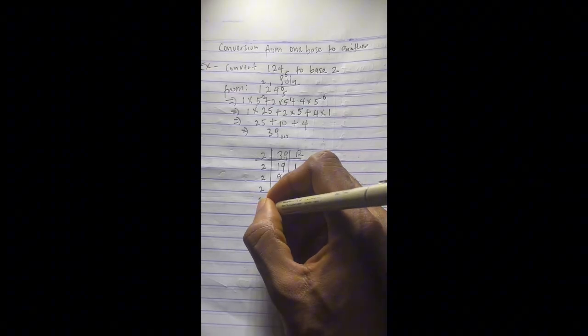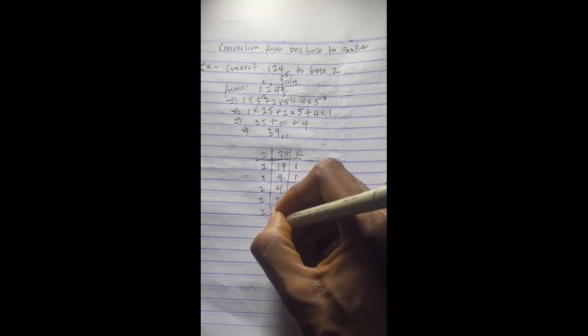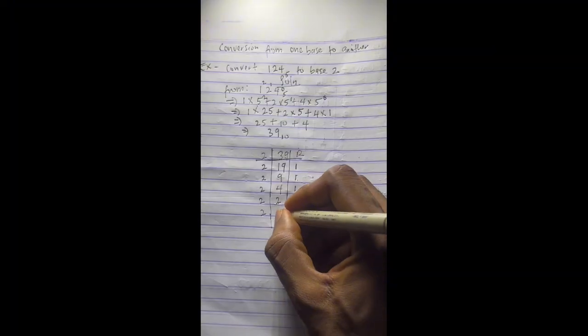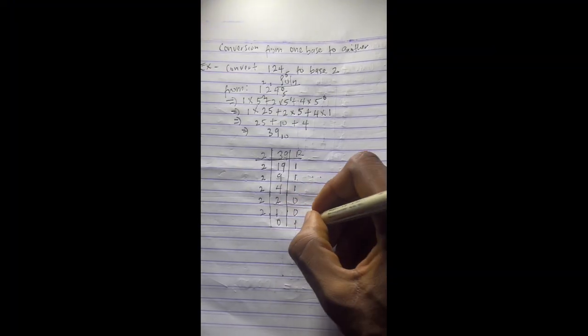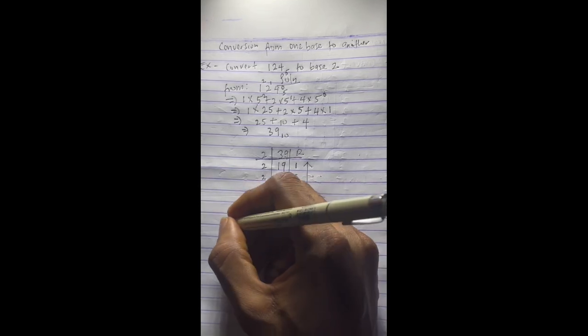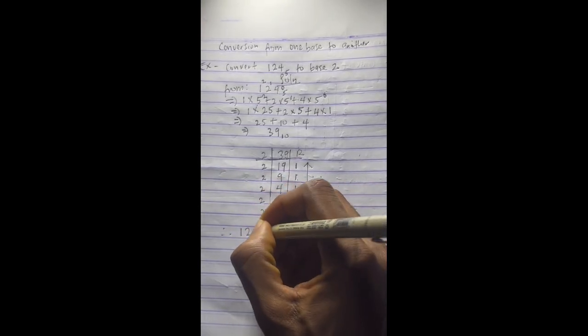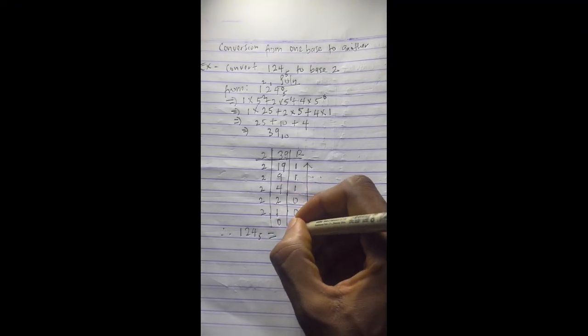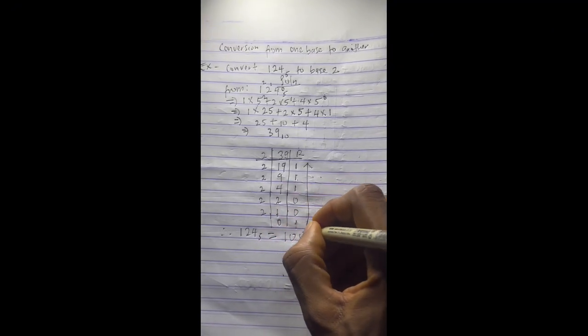And 1 divided by 2, is it possible? No. So that is 0, remainder 1. The one that is there, bring it down here. Don't forget your answer is read from bottom to top. So therefore, 124 base 5 is equivalent to 100111 base 2.